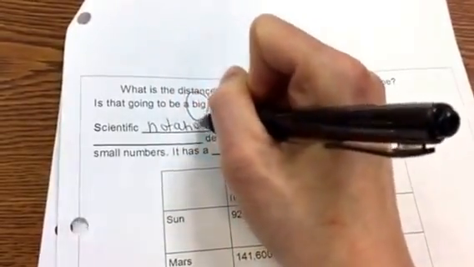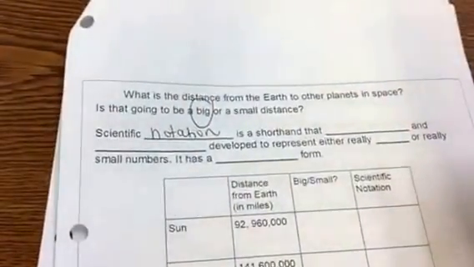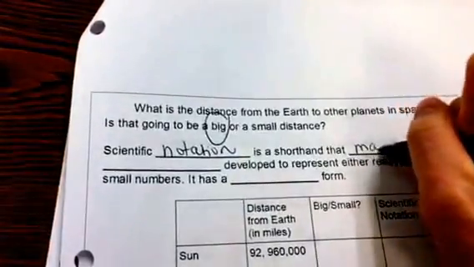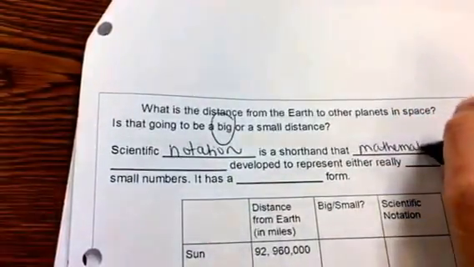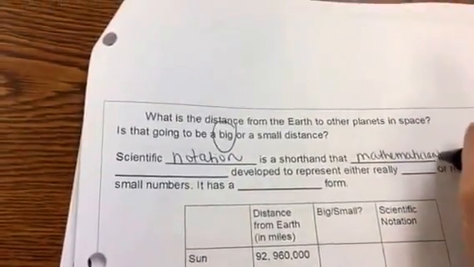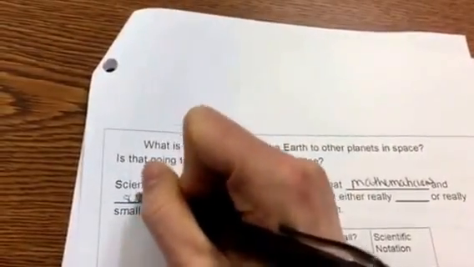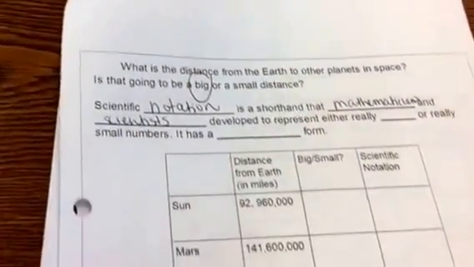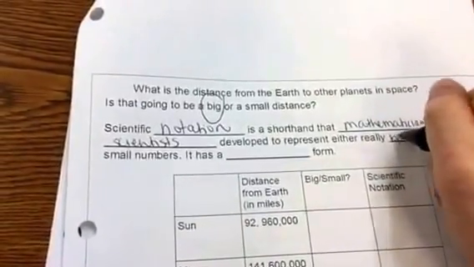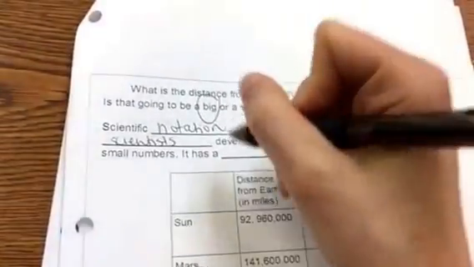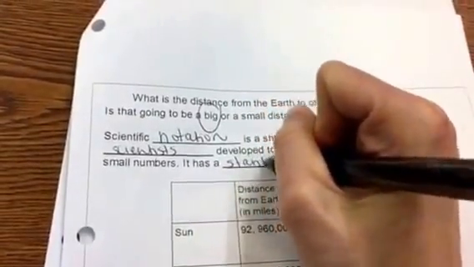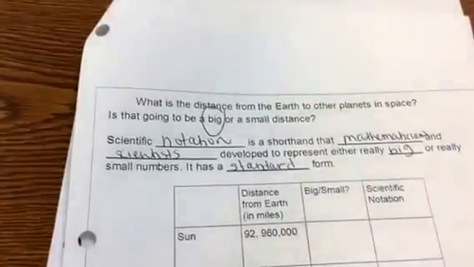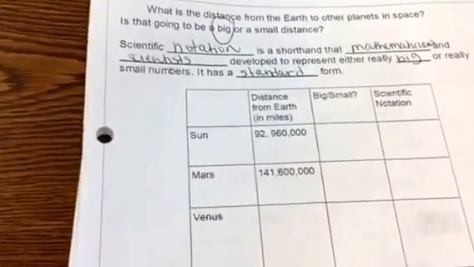So we're going to use this idea of scientific notation, which is a shorthand that mathematicians and scientists develop to represent either really big or really small numbers. It has a standard form, okay? When I say really big, I mean like really big off the calculator, like huge numbers.